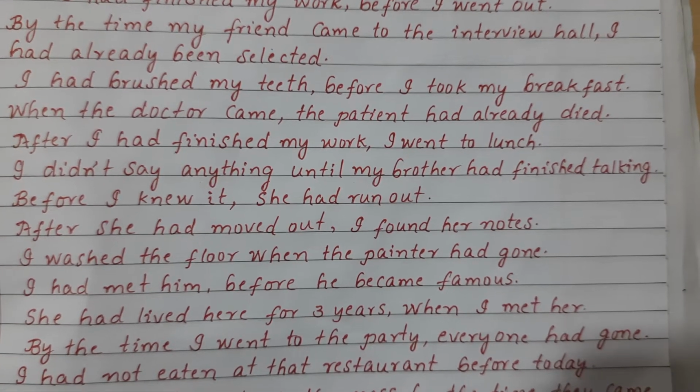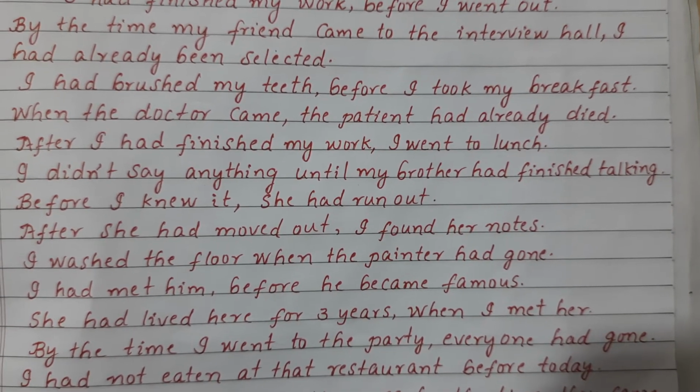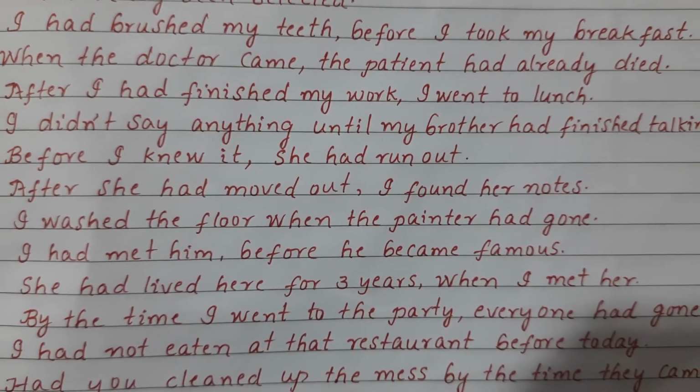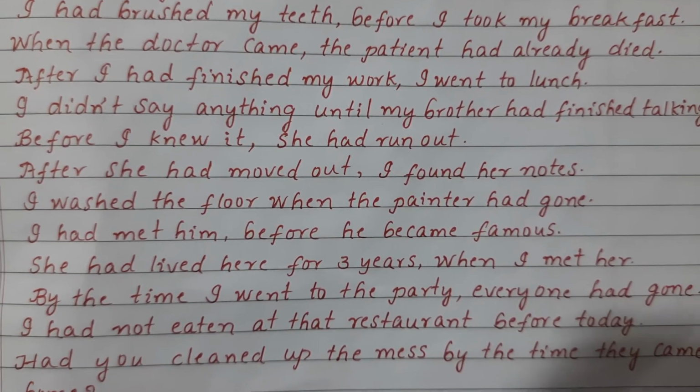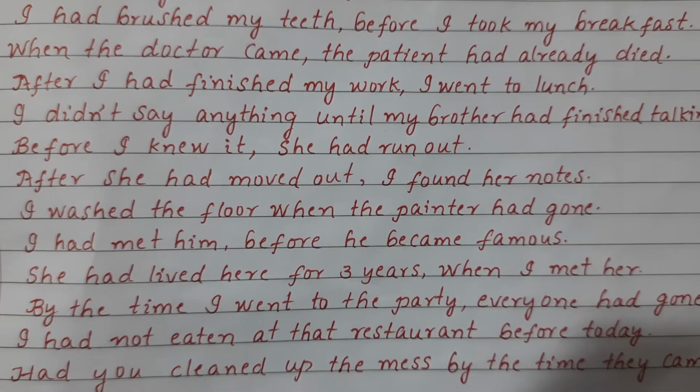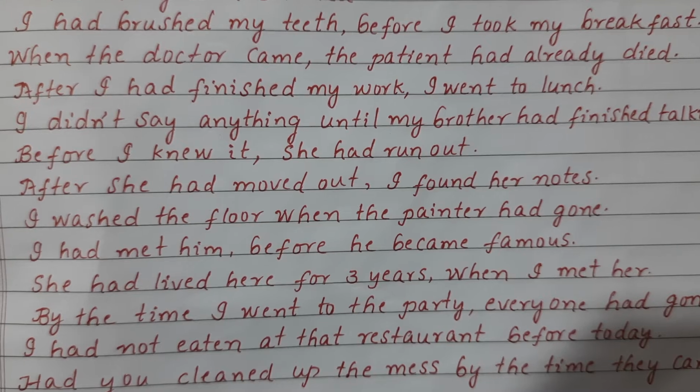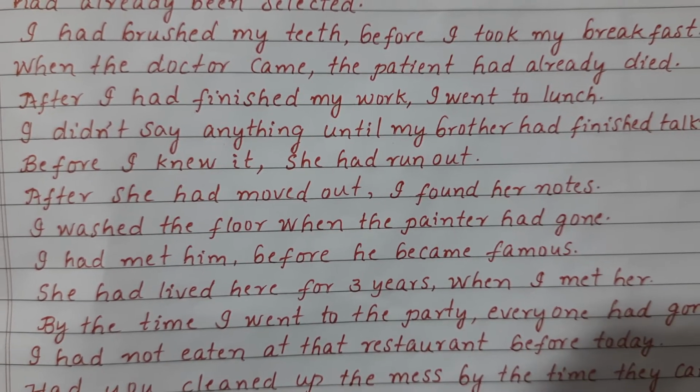Before I knew it, she had run out. After she had moved out, I found her notes. When did I find her notes? After she had moved out.